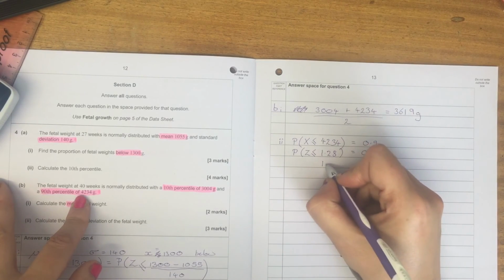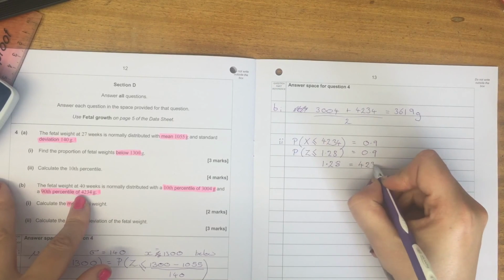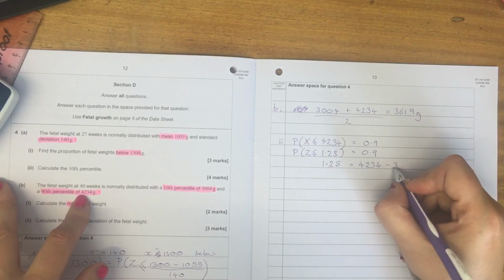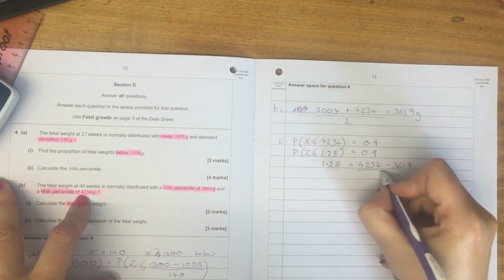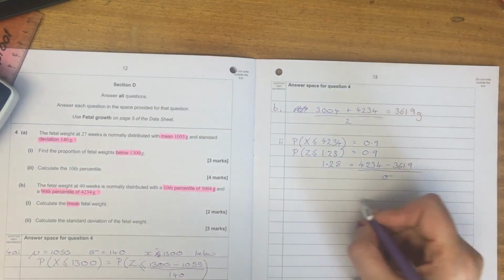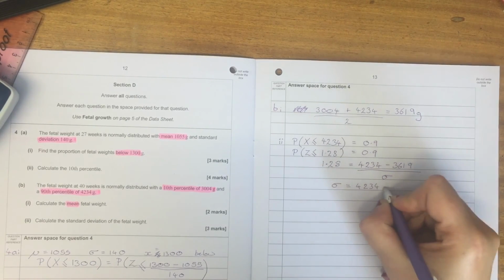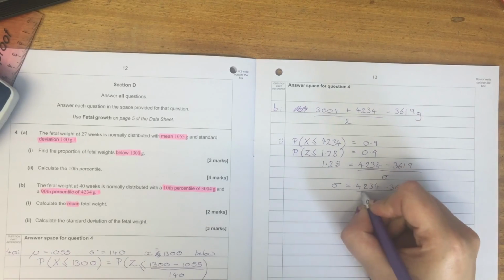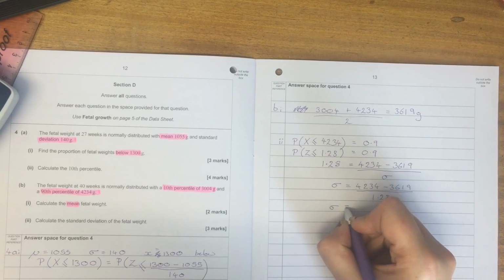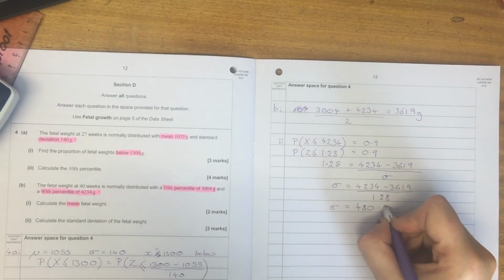So we can use our z equation and go z equals x minus the mean, which we found in the previous question, and then we can divide that by the standard deviation. So to rearrange to find your standard deviation, we've got sigma equals 4234 take 3619 all over 1.28. So sigma equals 480.5.